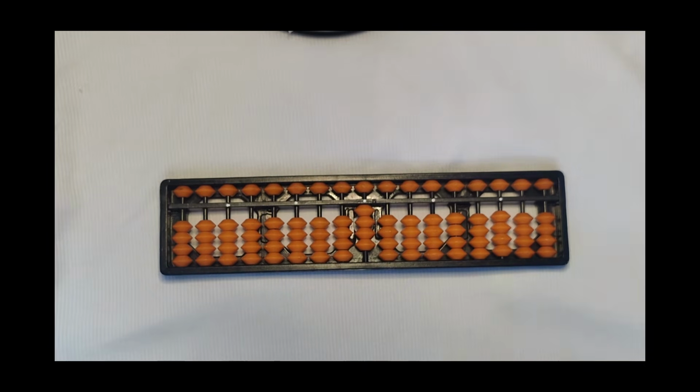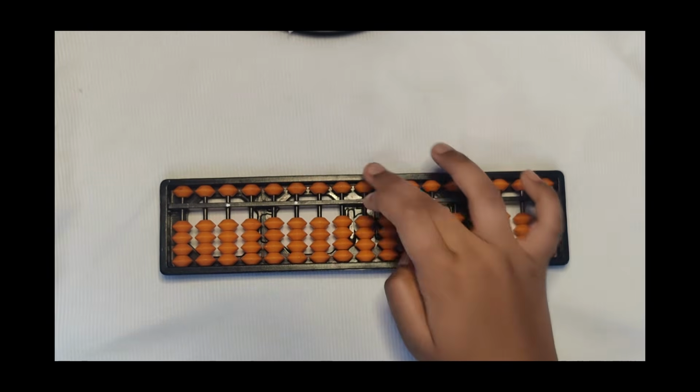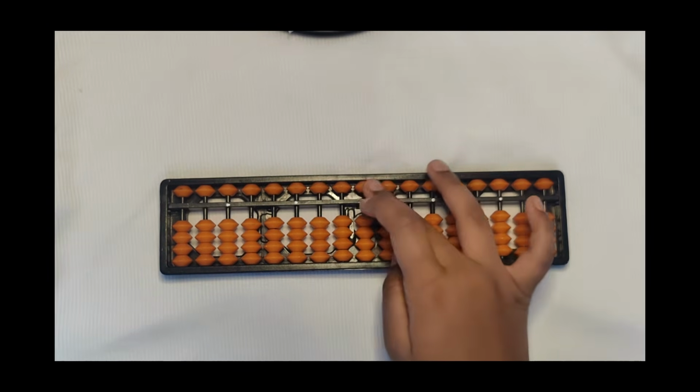So I'll tell you a very easy quick method of learning all the formulas in abacus. So see what you're going to have to do. The formula of plus 1 is minus 4 plus 5, so the answer is 5. But how did I do that?